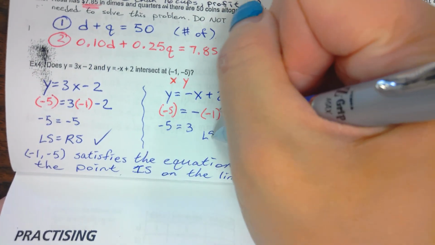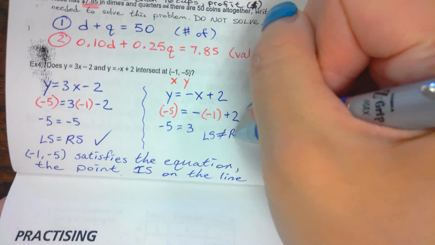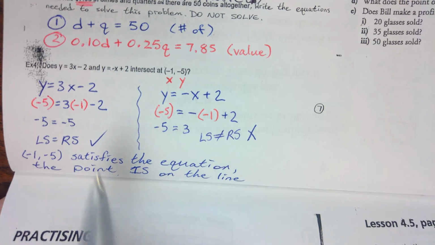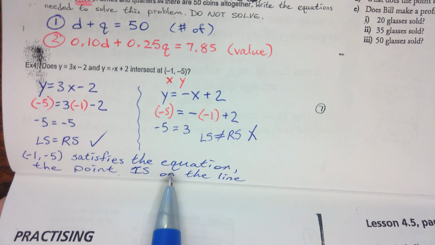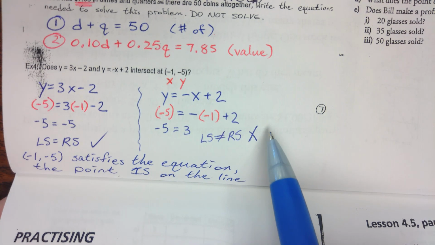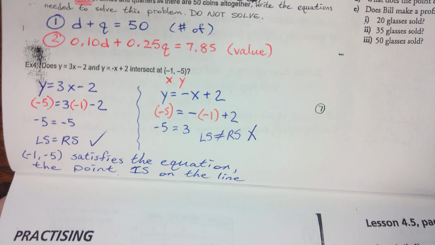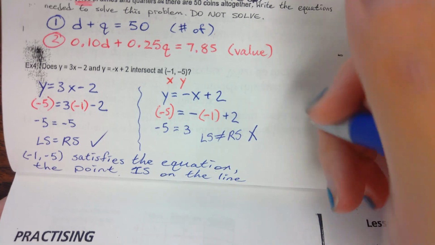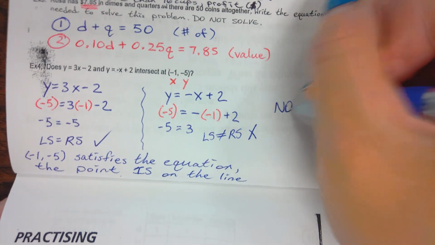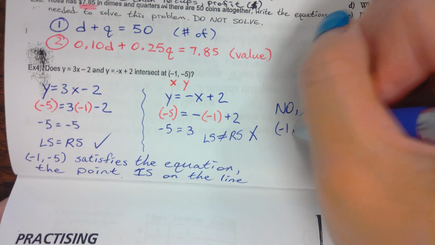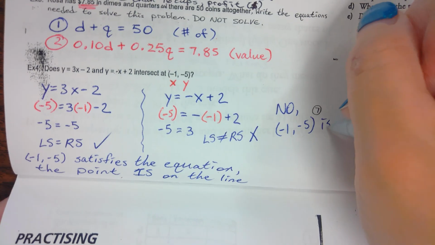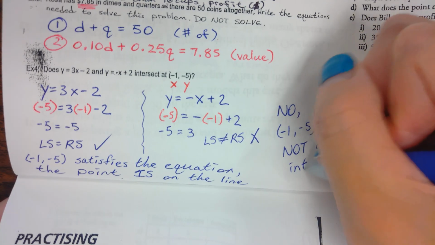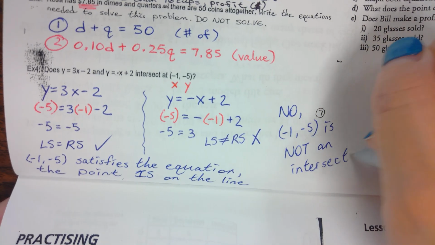Left side does not equal right side. So if it equals, it means that the point is on the line. So if it doesn't equal, what does that mean? It's not on the line. So if it's on one line but not the other, can it be an intersection point? No. Okay, so therefore, (-1, -5) is not an intersection point.